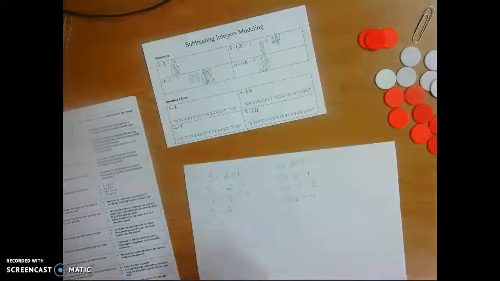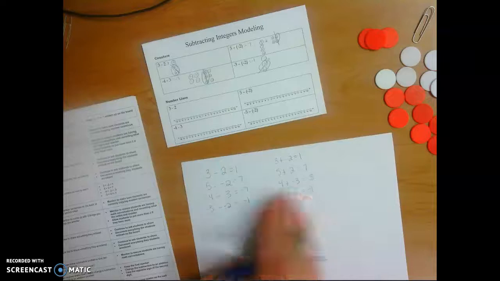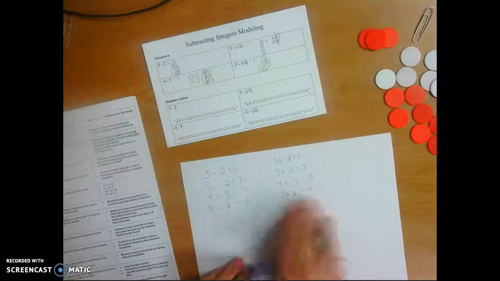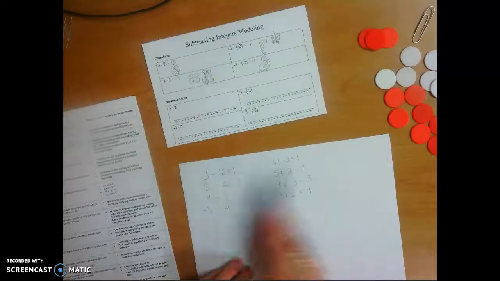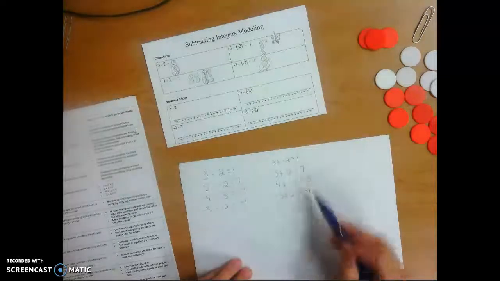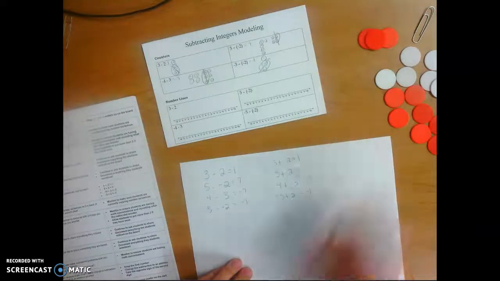Essentially, these are the addition problems rewritten as these subtraction problems. So your kids should start recognizing that these numbers are the same. Your answers are the same, but what's happening is something's different with your operations.